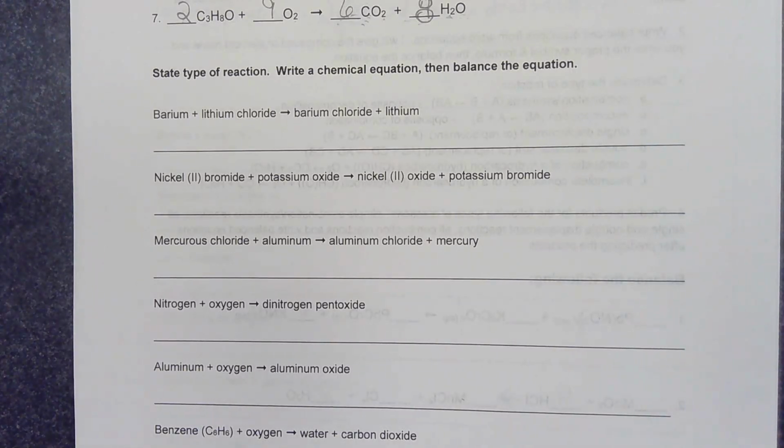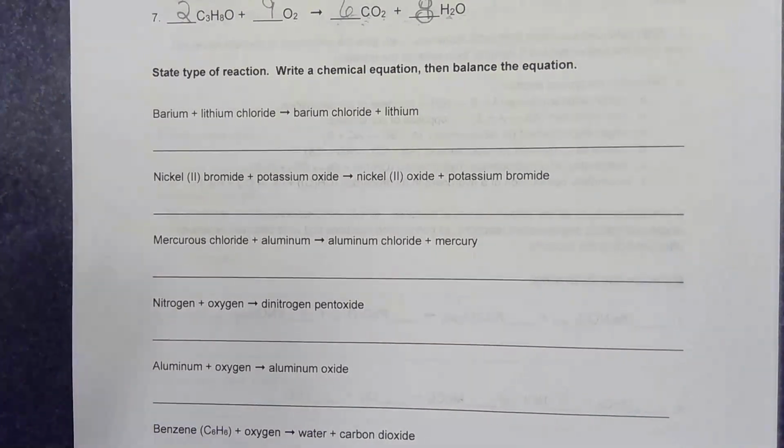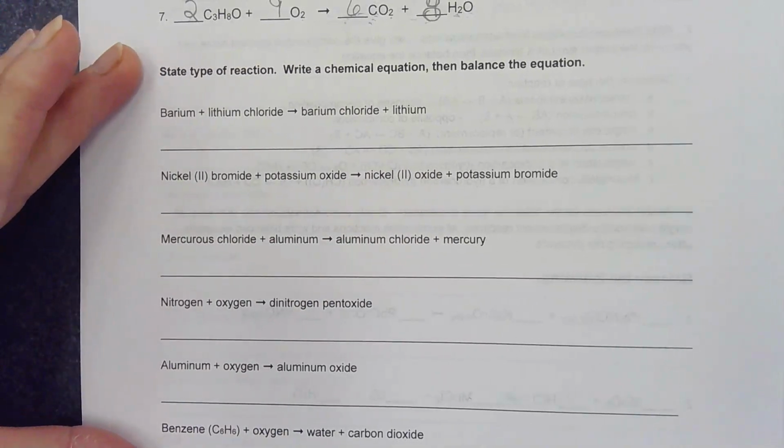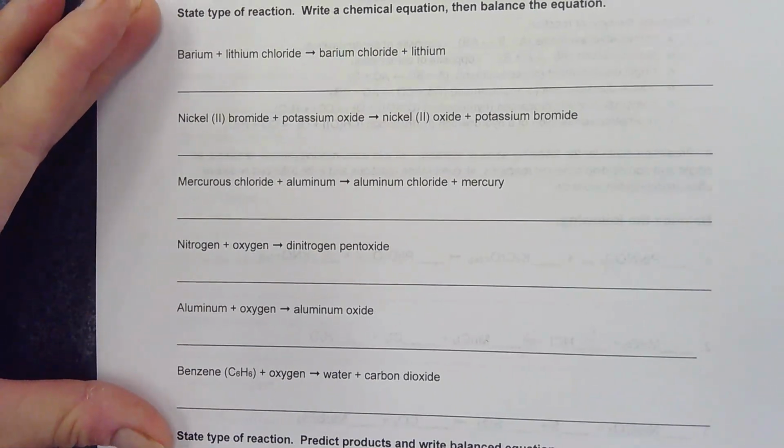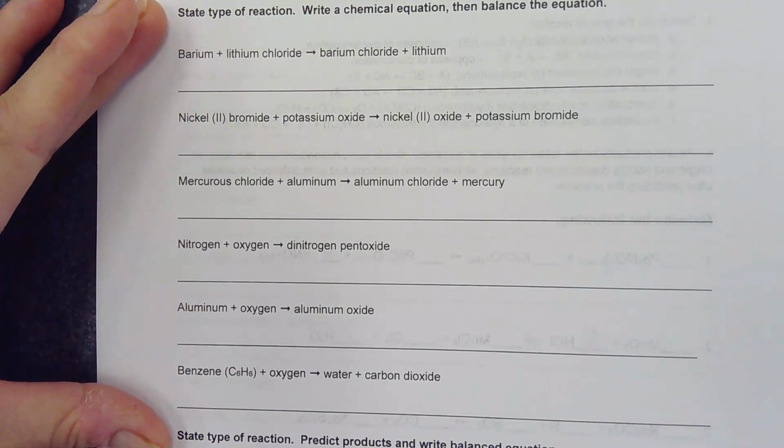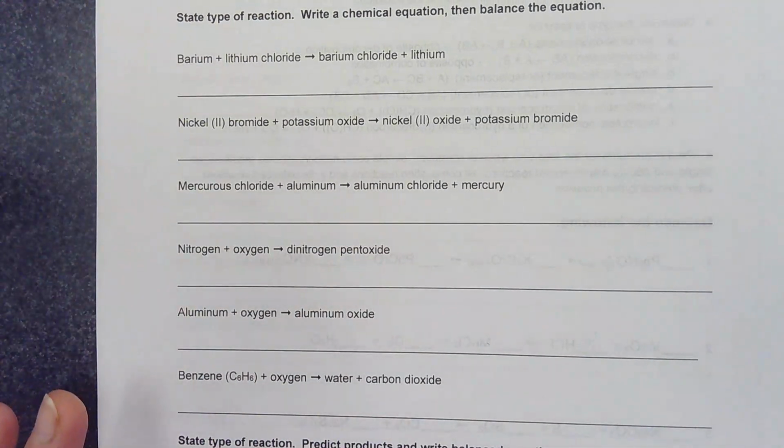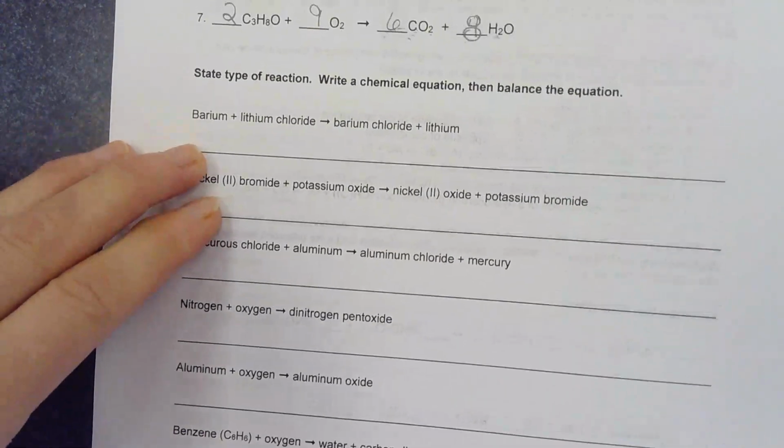So what I want you to do right now is just this section. I want you to go through there and start writing formulas. Do not worry about balancing anything right now. I want you writing formulas. Now I'm going to show you what I think you need to do for this, okay? Let me just show you.